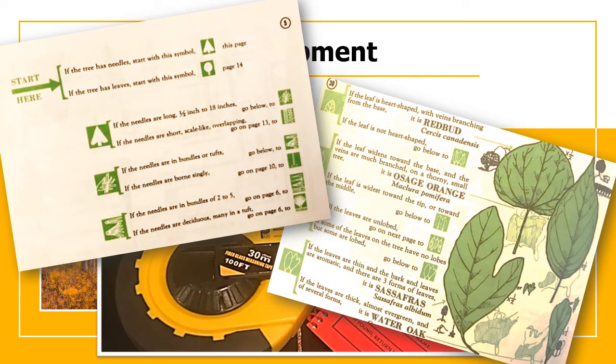When you're opening up your book, you might want to sit and read through it before you leave, because the second page explains how to go through to identify the tree. And then if you start on, what is that page right there? It's page 5. The dichotomous key starts there. So it's asking you if the tree has needles or if it has leaves, and that's going to determine what page you go to next.